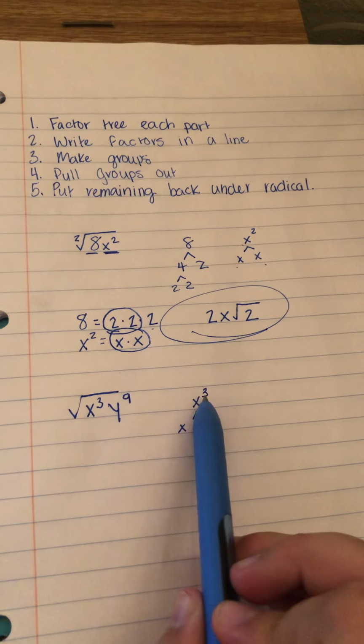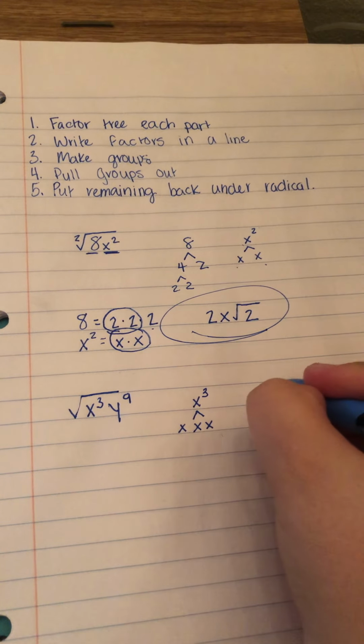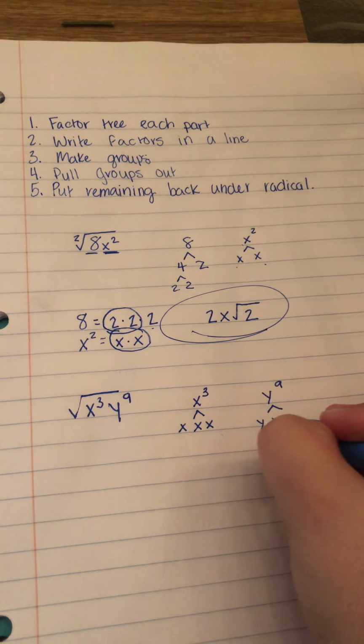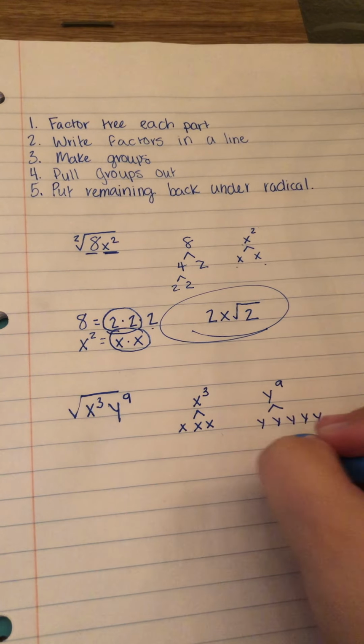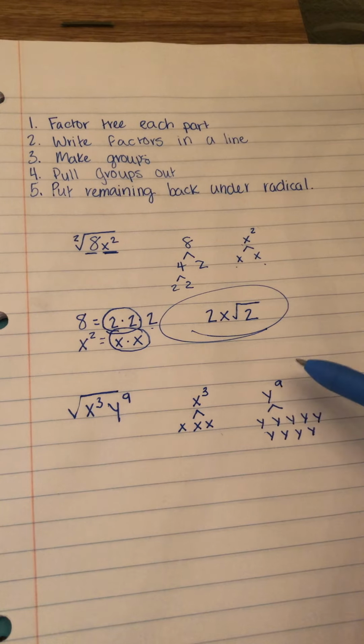There are 3 x's in x to the third. Let's factor tree 9. There are 9 y's in y to the 9th.